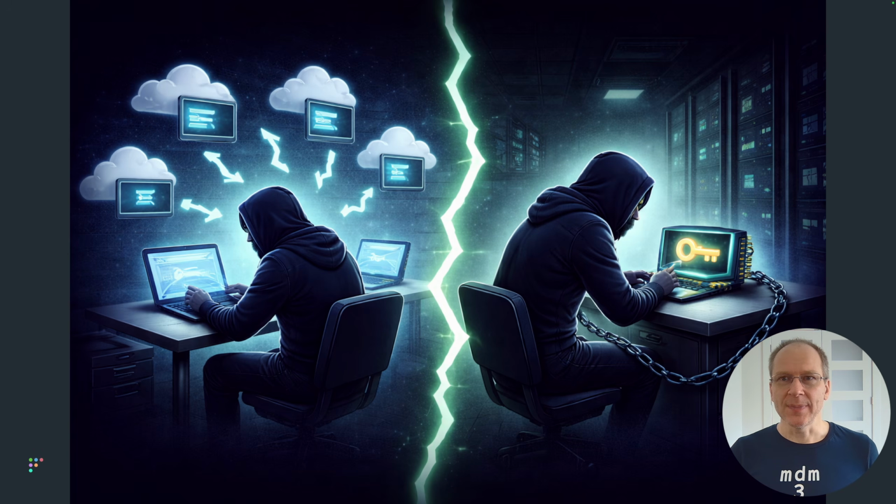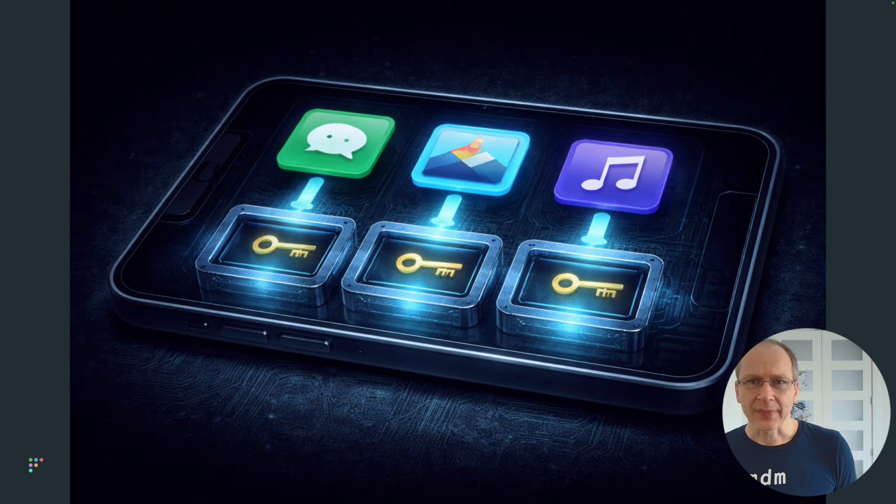And just like with TPMs, this changes the attack surface. Even if an attacker compromised the application process or the kernel, they still cannot extract the private key. At most, they can attempt to invoke legitimate signing operations while the compromised code is running. They cannot copy the identity to another device, they cannot mint replicas, the identity remains bound to that specific hardware.